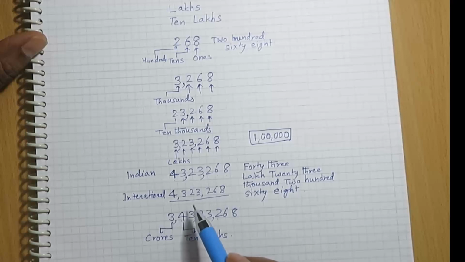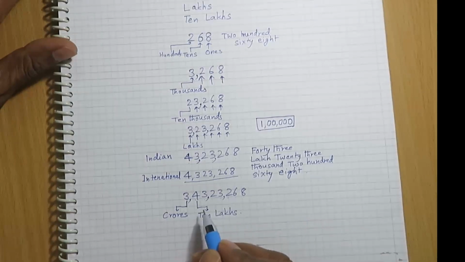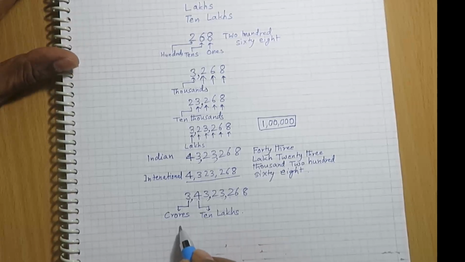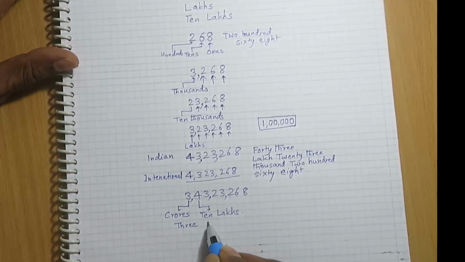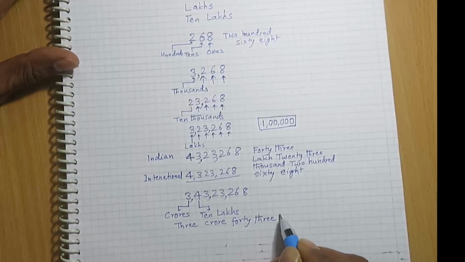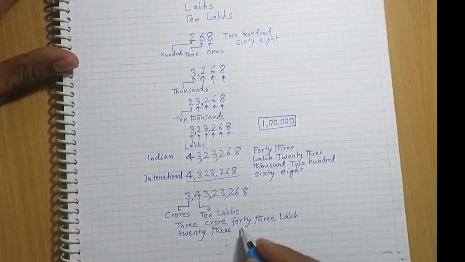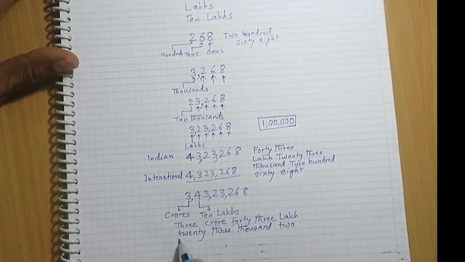Okay, so now if you want to write this in words, then you will write 3 crore 43 lakh 23,000 268.